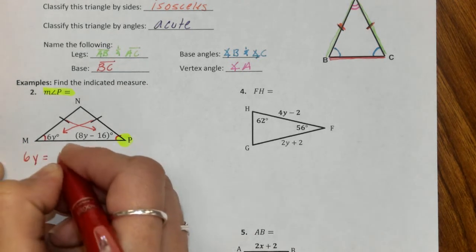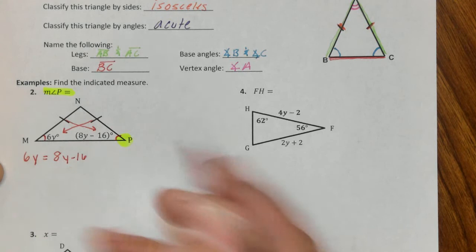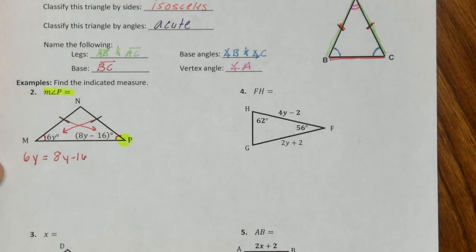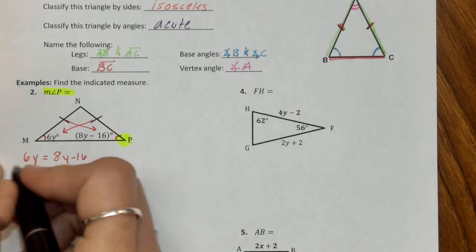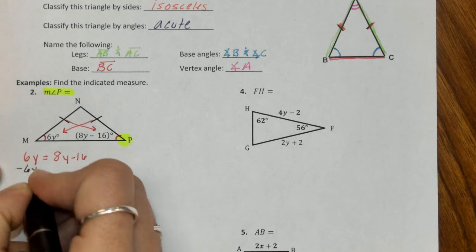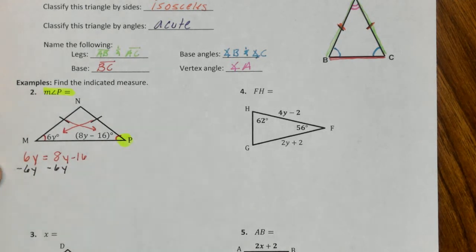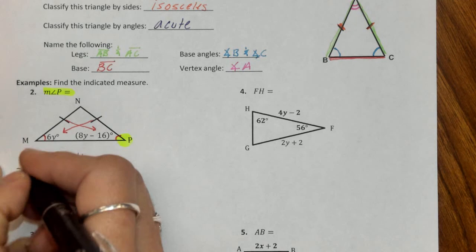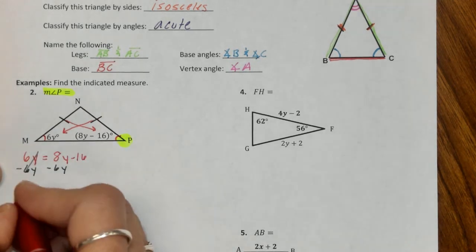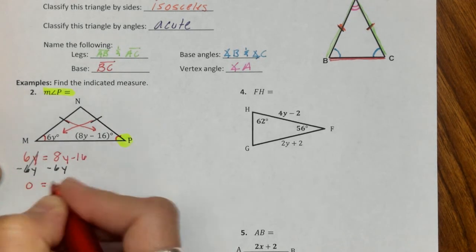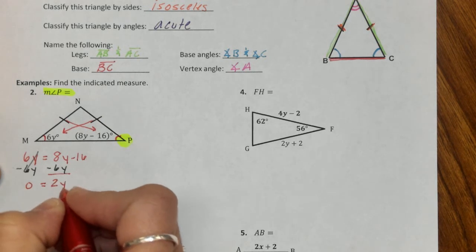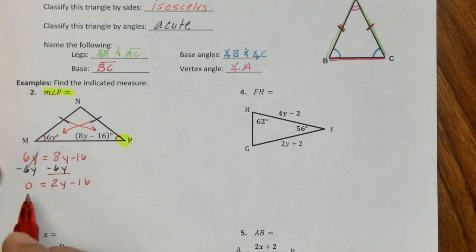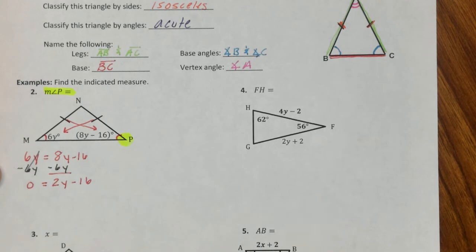6y equals 8y minus 16. And then we'll go through a process of solving for y. I like to move the variable with the smallest coefficient. So I'm going to move this guy over. What ends up happening is I temporarily have a 0. It's okay. And then I'll have a 2y minus 16. Some students get a little freaked out with this. That's all right, because look what happens next.